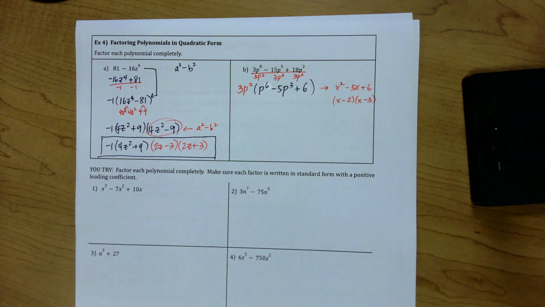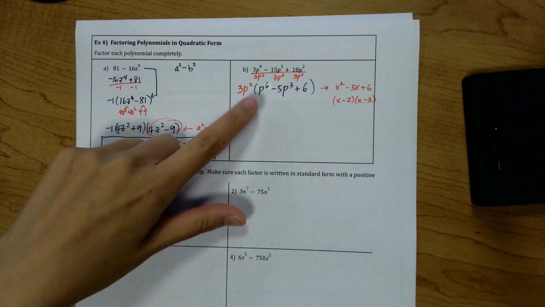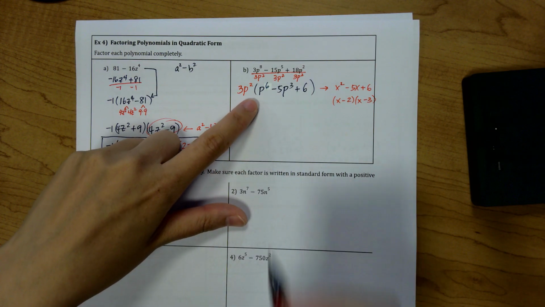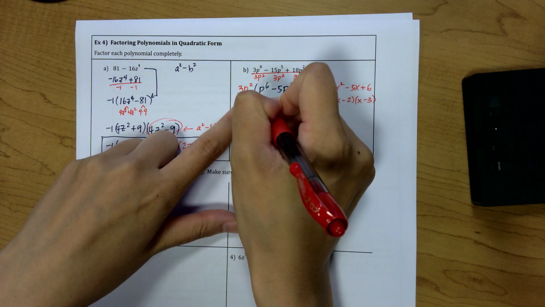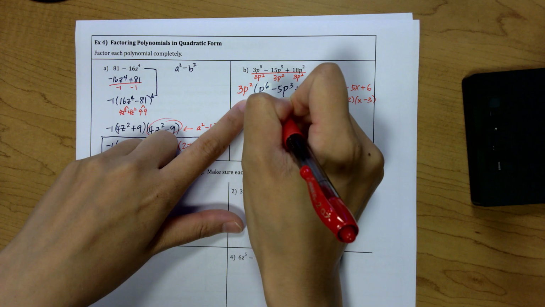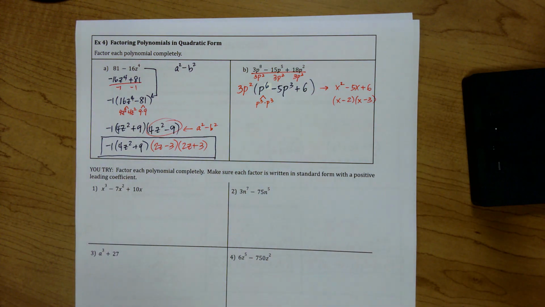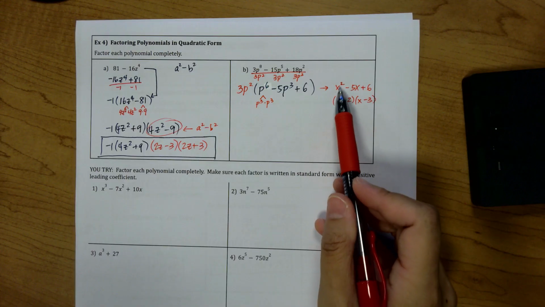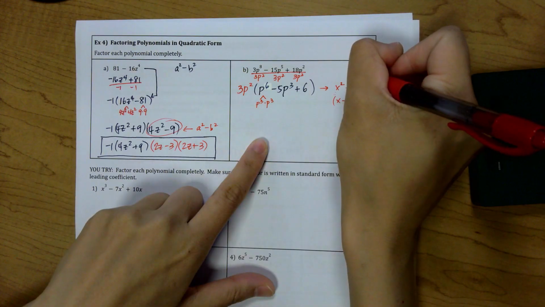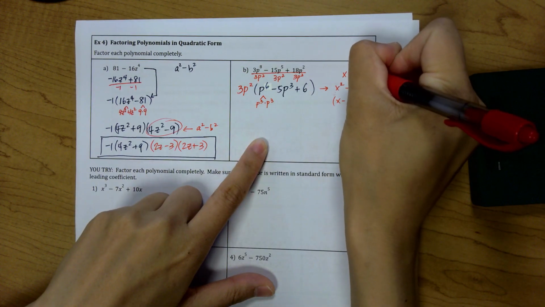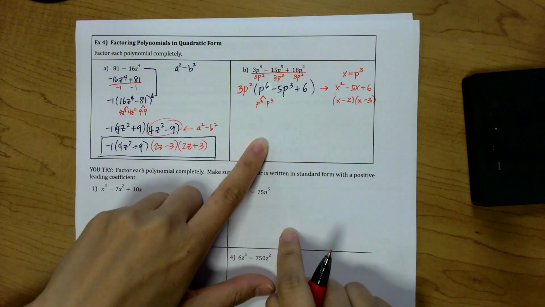Are you guys okay with that? But the only problem is that it's not x squared. Well, if I split p to the 6th power and did it as p cubed times p cubed, then I could substitute. What if I set x equal to p cubed? Would that work?